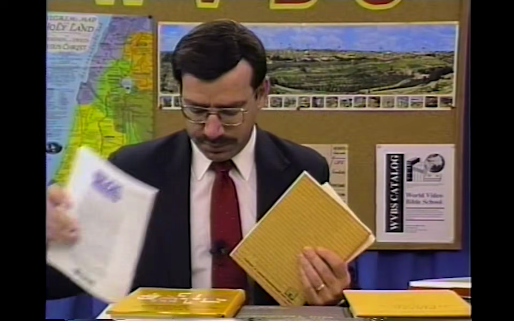Also, if you want to just work on your vocabulary, we have George M. Landis' book, A Student's Vocabulary of Biblical Hebrew. This particular book will break down the various words and the number of occurrences that they have. And so those books would also be very helpful to you.